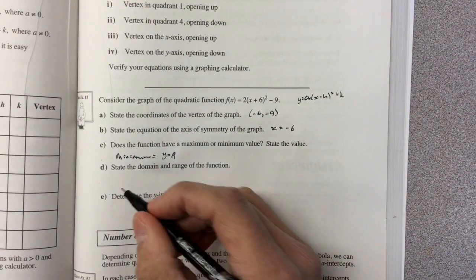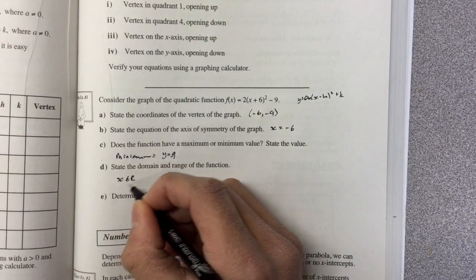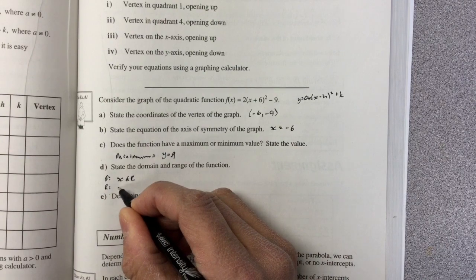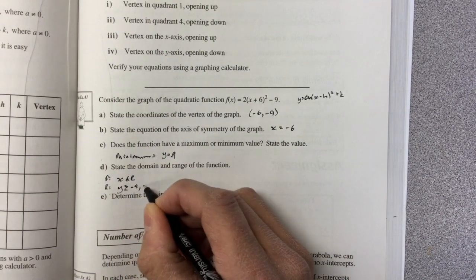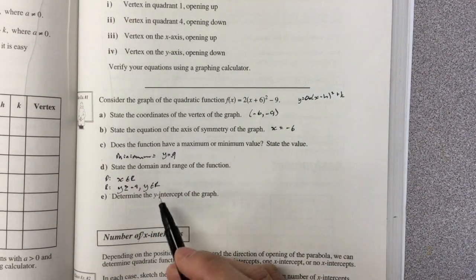For the domain and range of the function, x is an element of real numbers, so that's my domain. My range is going to be y is greater than or equal to -9, such that y is an element of real numbers, since I had a minimum value.